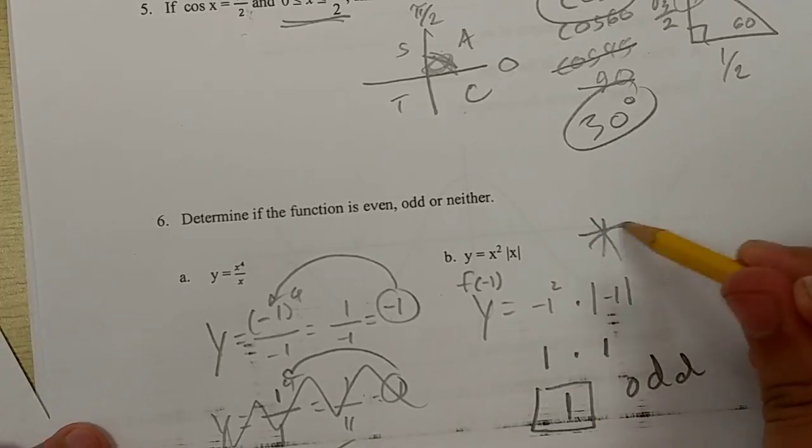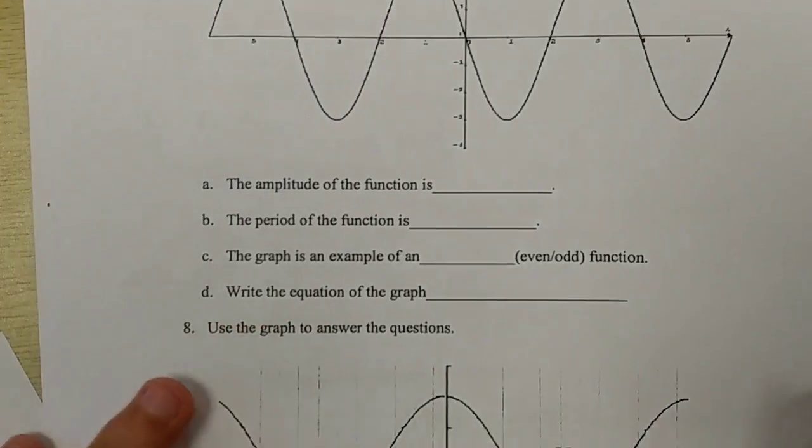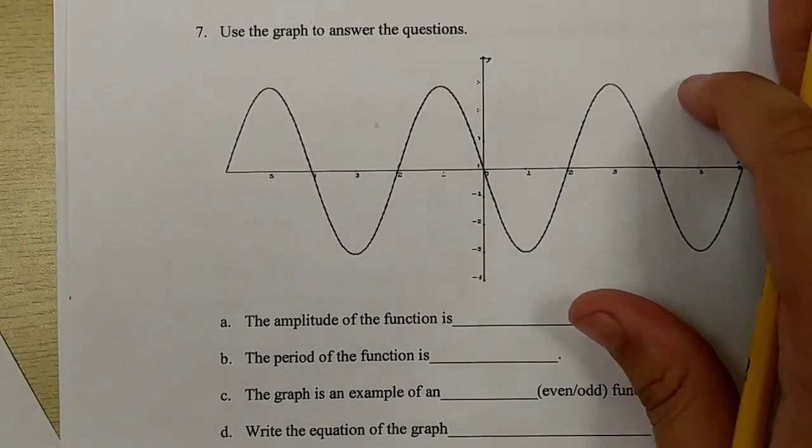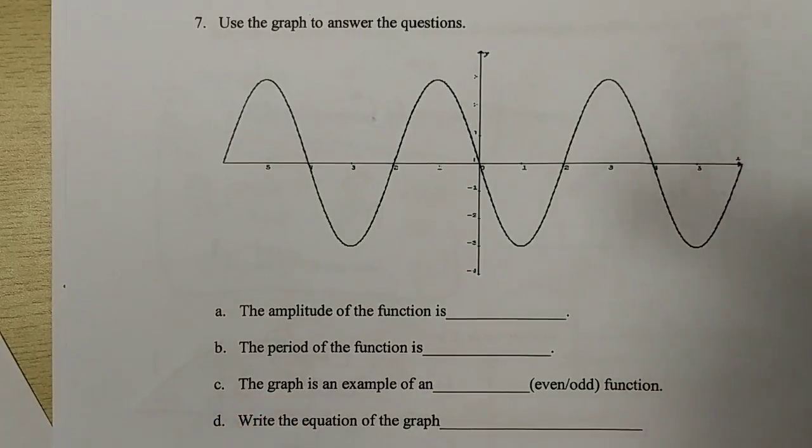I'll check this out later, okay? Because I don't want to make a mistake on that. So take my word for now, but I could be wrong. Not like I've never been wrong before.